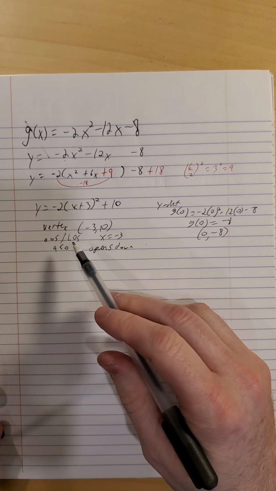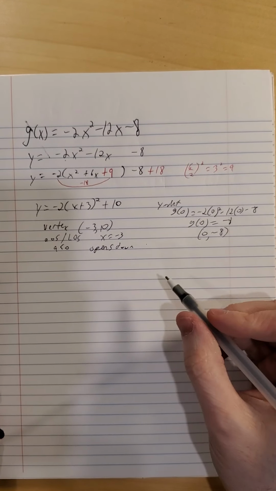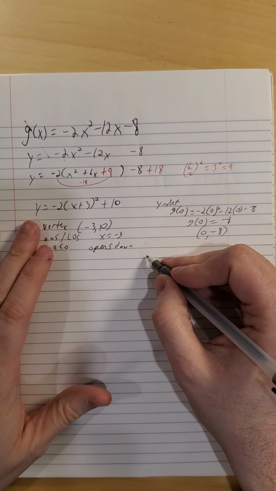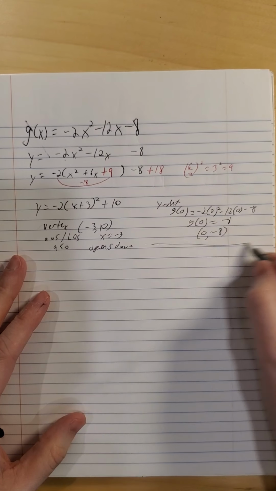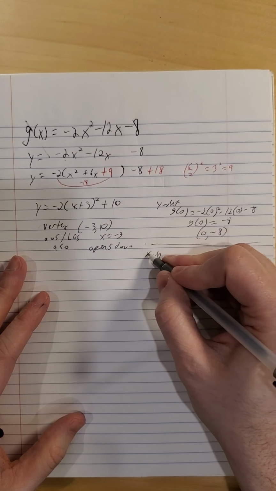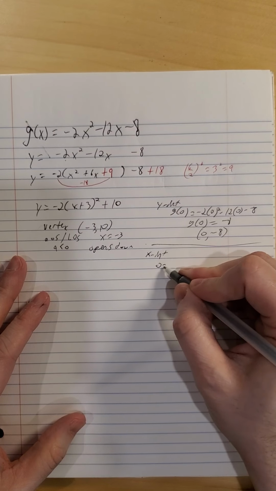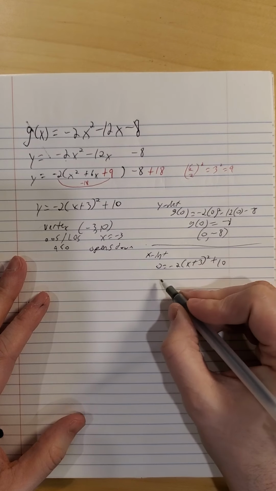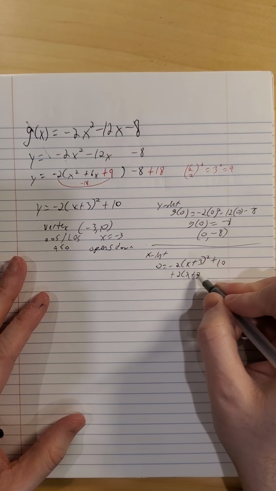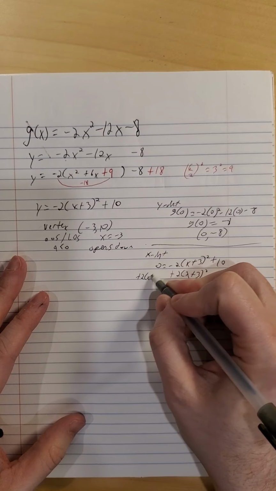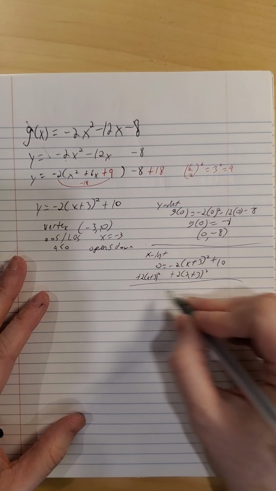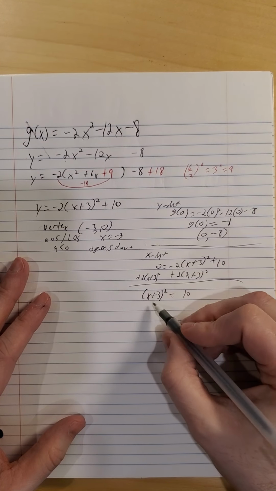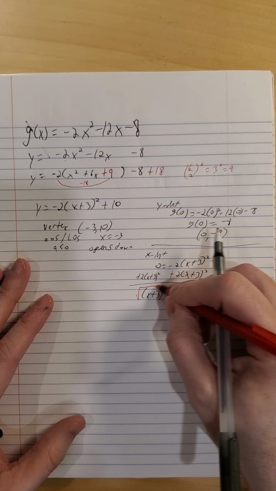Our vertex, once again, is in Q2. We're opening down, so we do have x-intercepts as well. So we'll go with the cleaned up version for the x-intercepts. So 0 equals negative 2 times x plus 3 quantity squared plus 10. We'll add the 2 times x plus 3 quantity squared to both sides. So x plus 3 quantity squared is worth 10. Square root of both sides, plus or minus on the side with the constant.